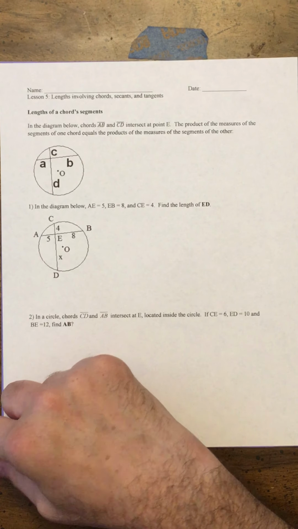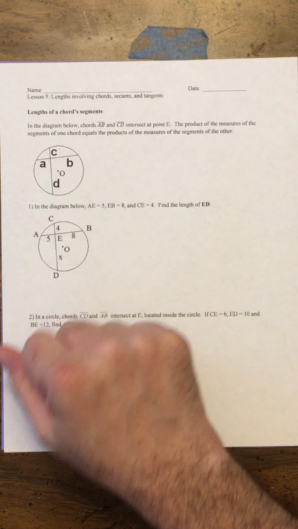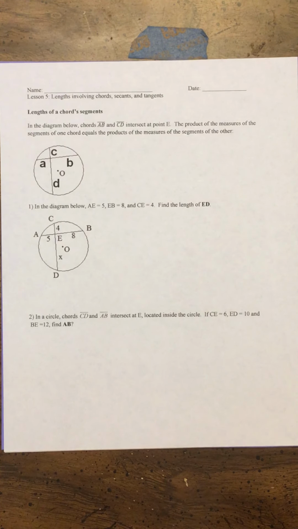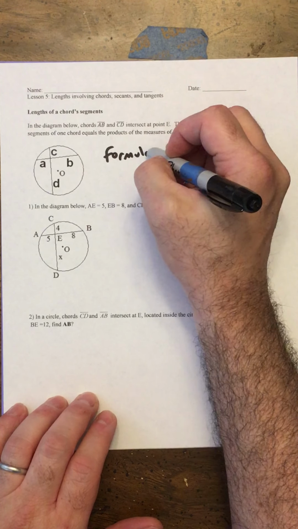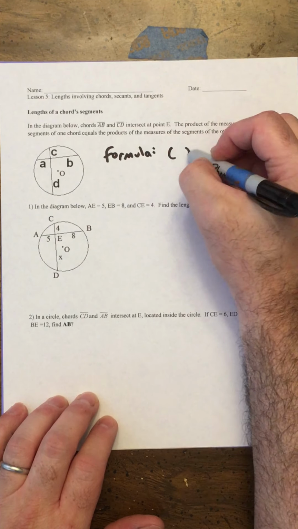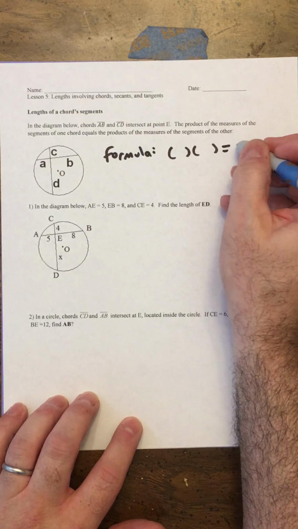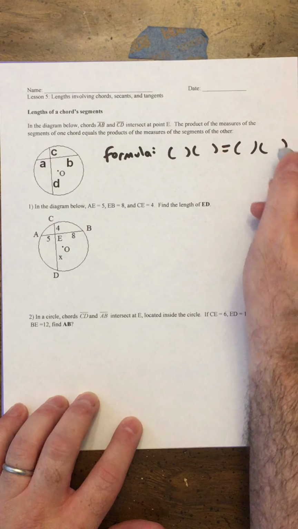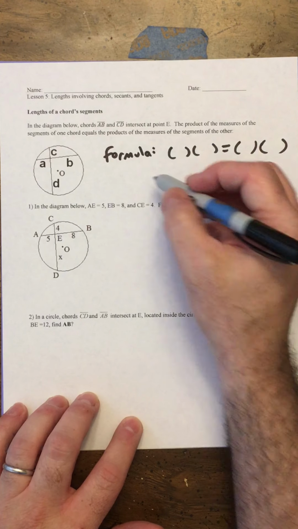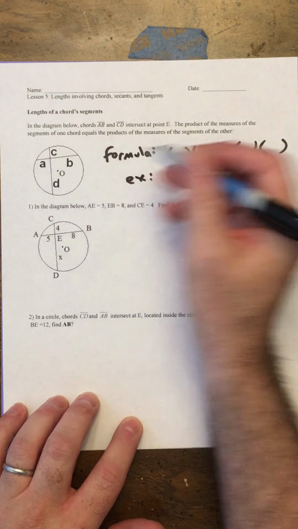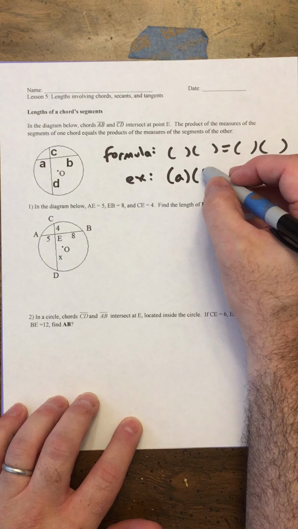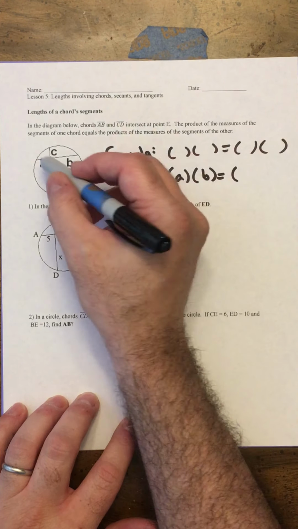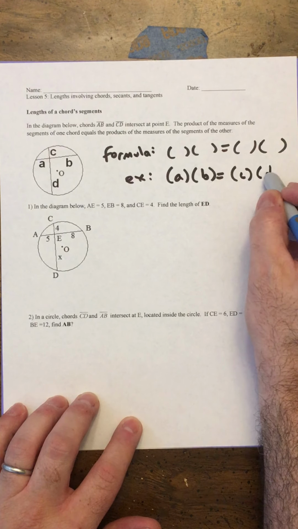That's like this diagram. The product of the measures of the segments of one chord equals the product of the measures of the segments of the other chord. So let me show you what you'd be doing. It's a very simple formula. It's simply two parts multiplied together times the other two parts multiplied together. In this particular example, it would be the part that's A times the part that's B equals the part that's C times the part that's D.